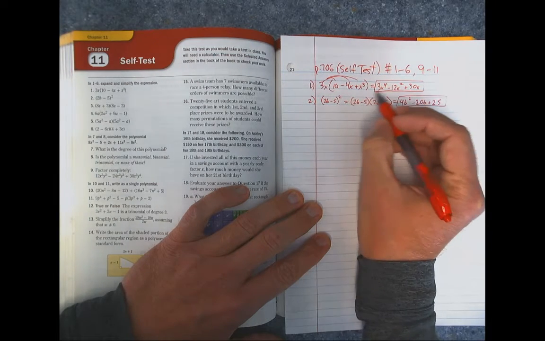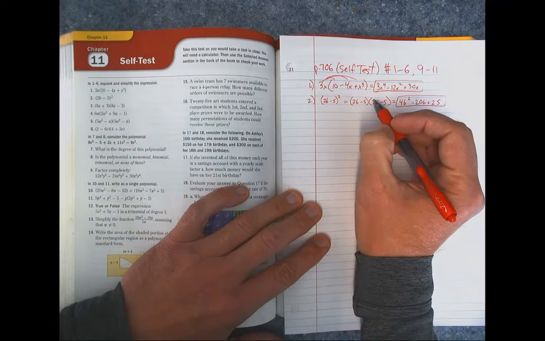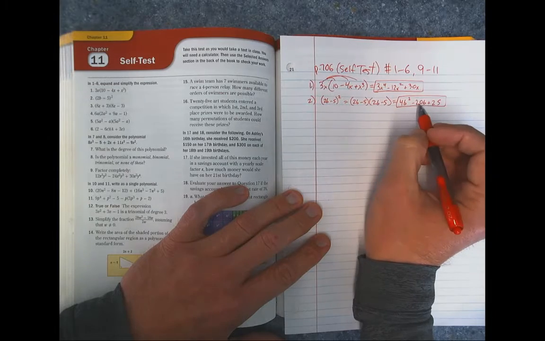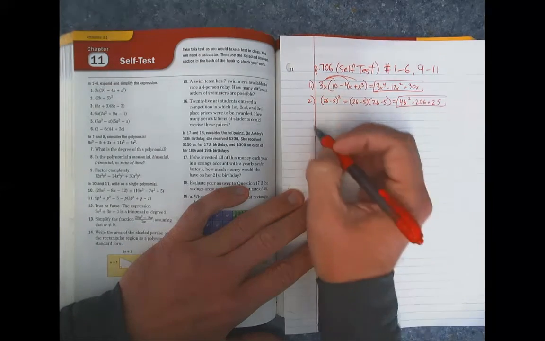If you went through the full expansion, just like up here, you'd get this. You'd end up with a negative 10b, another negative 10b, which would combine to make this, and then a positive 25. So if you did it in one extra step, that is fine.